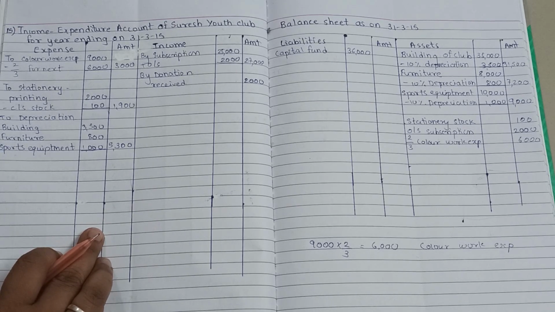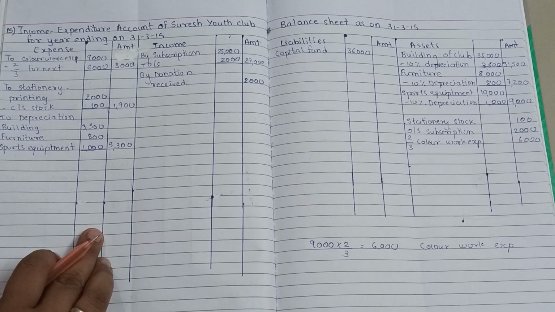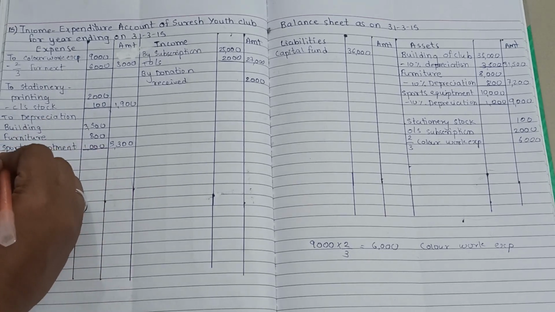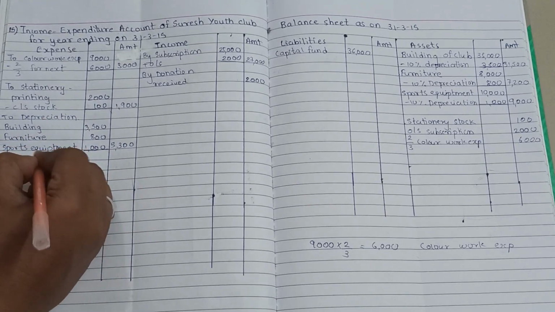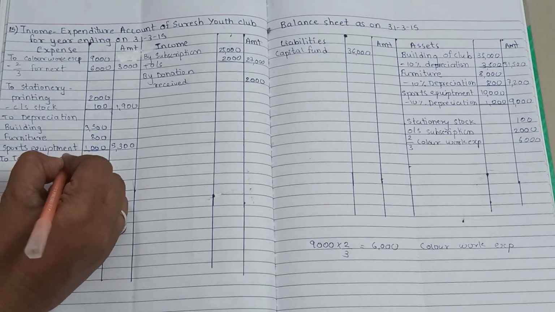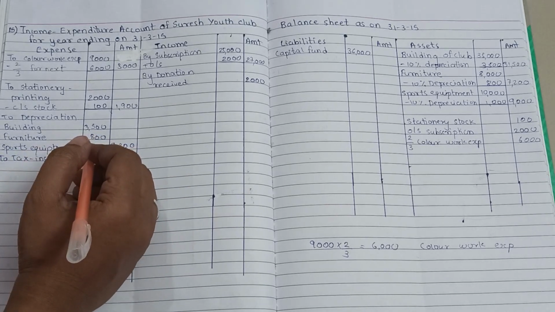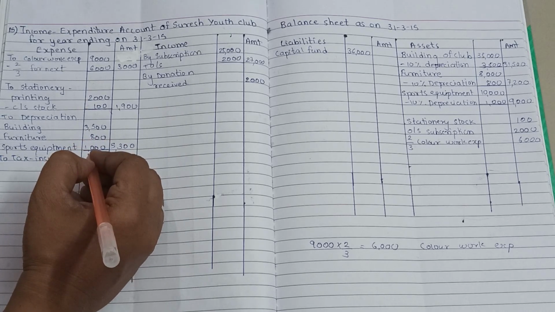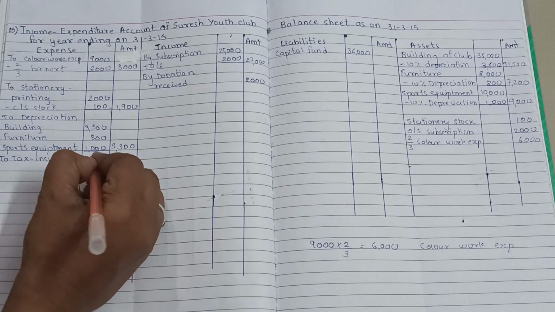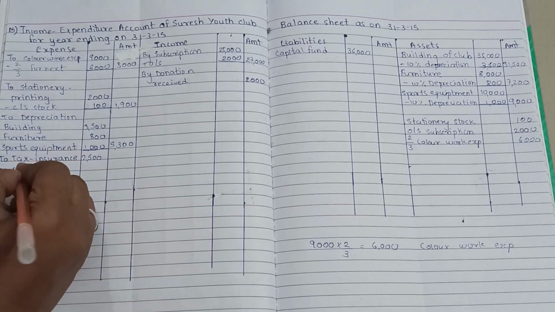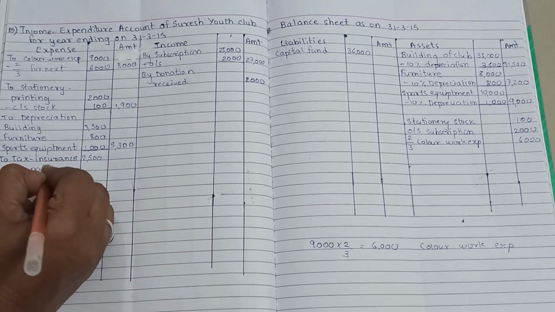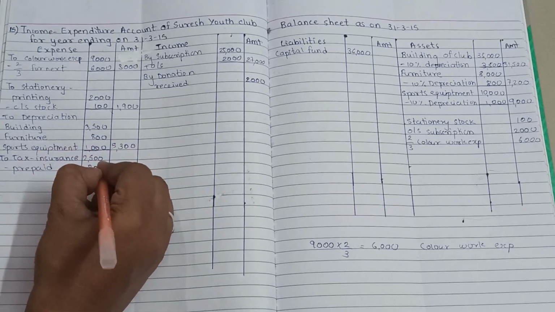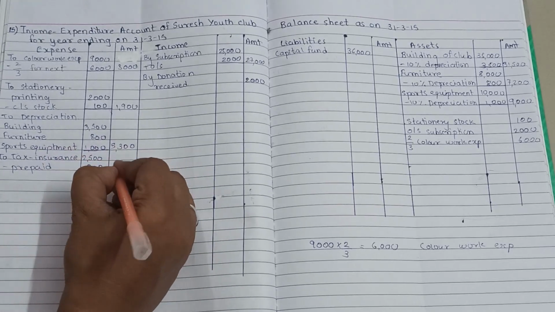Here prepaid insurance is of rupees 200. Prepaid means minus. So tax and insurance is 2,500 less prepaid 200, so here it will be 2,300.